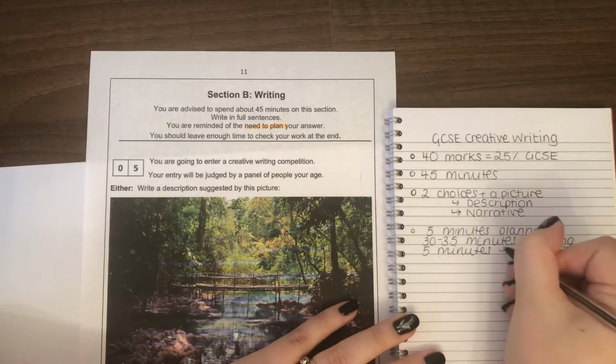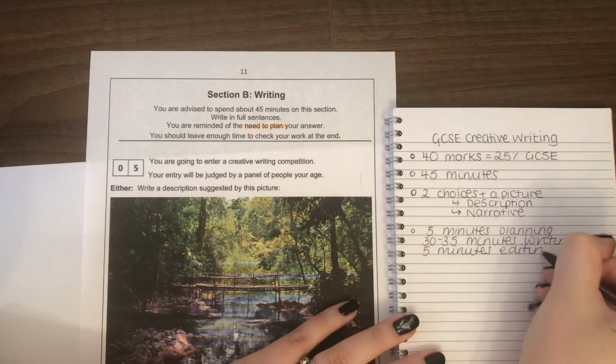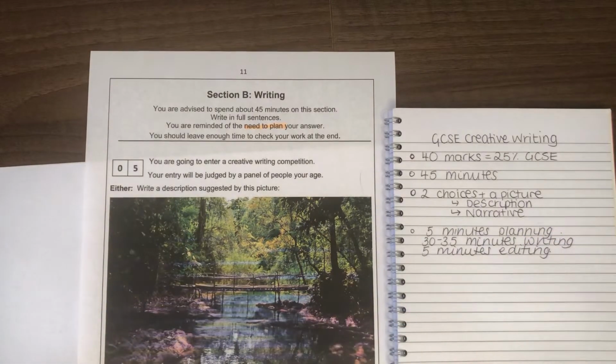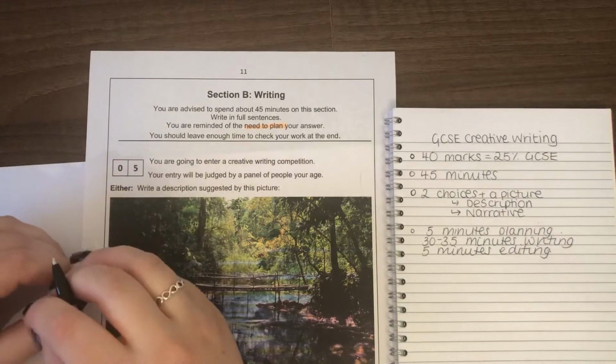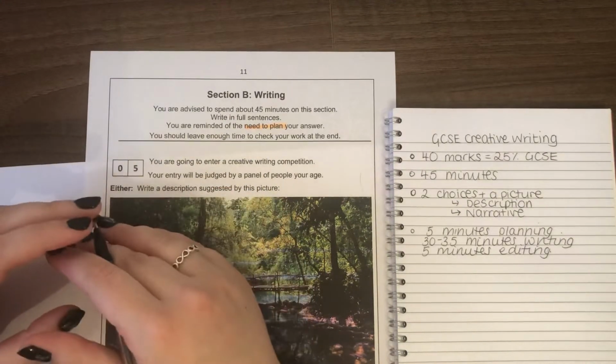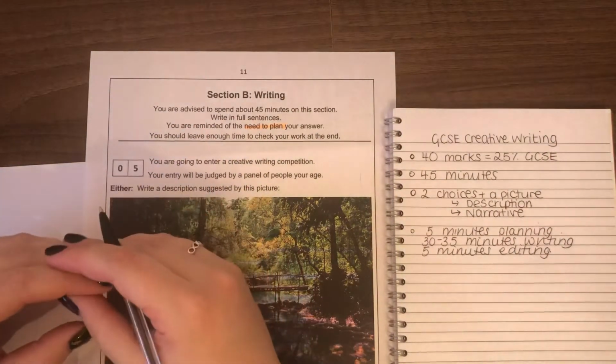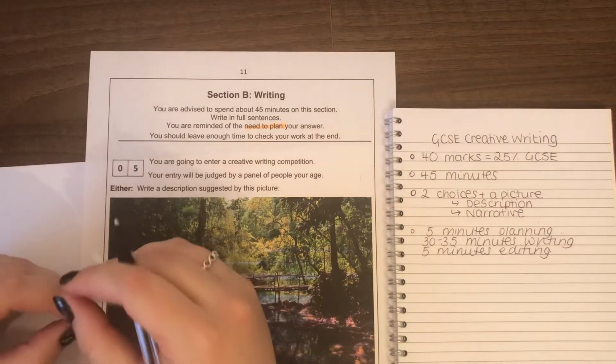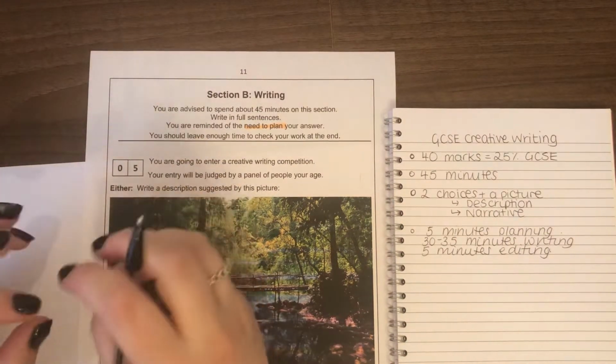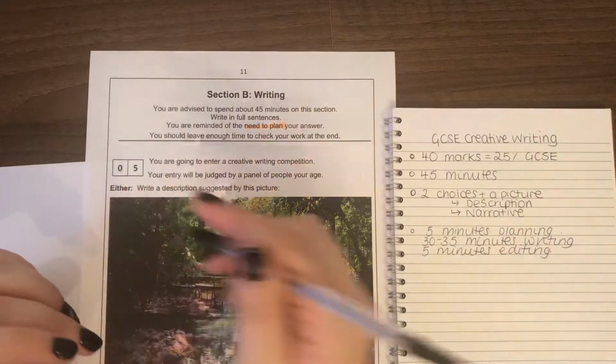Now, in that time, realistically, we're looking in this question at quality over quantity. You're given quite a few pages in the exam booklet, but really we want you to be writing 4 high quality paragraphs in that time.